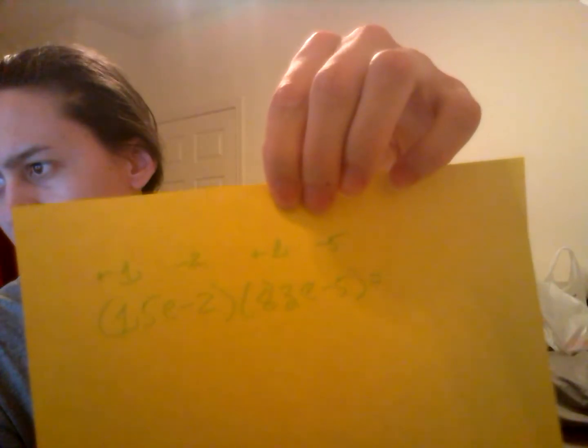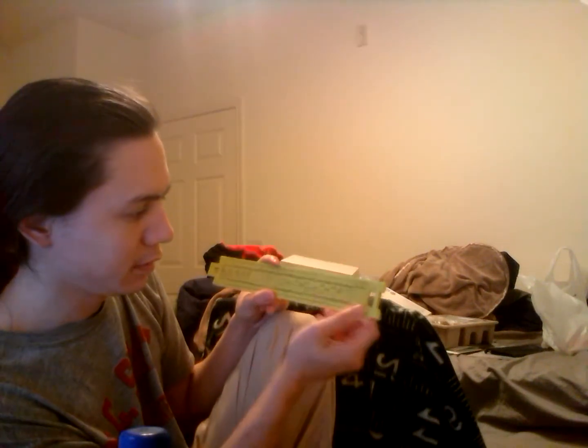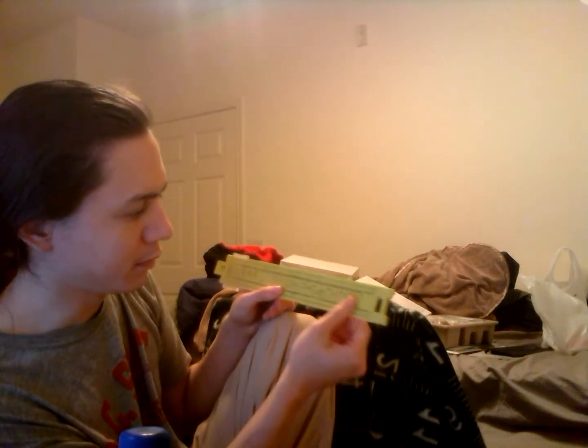Okay, what you do is you have 83. Since you have to hang it from here and move to the left, that means the slide rule will add 1 on its own. 83. Yeah, 83 times 15.